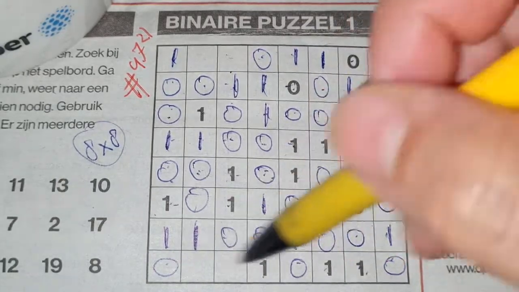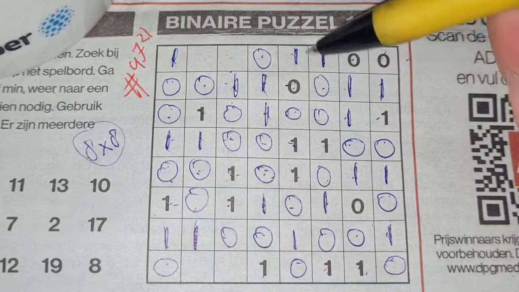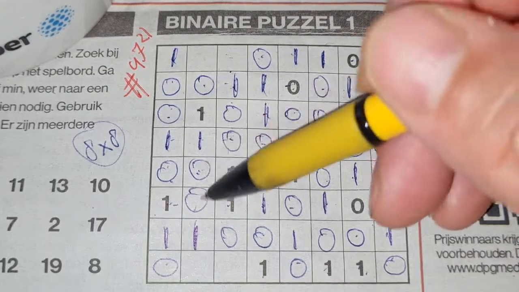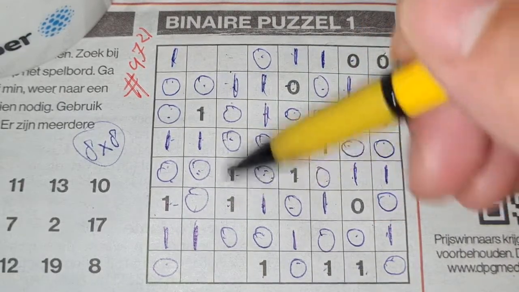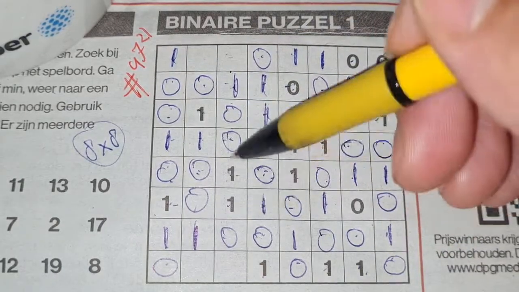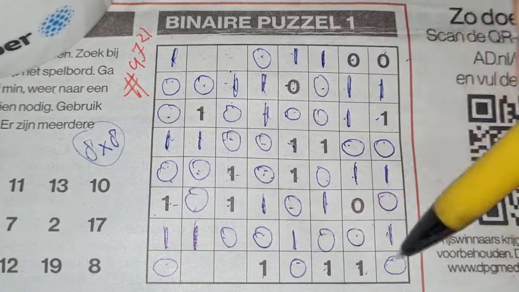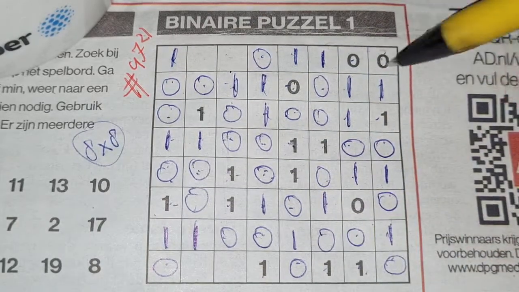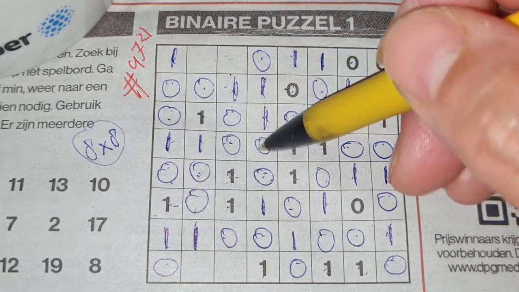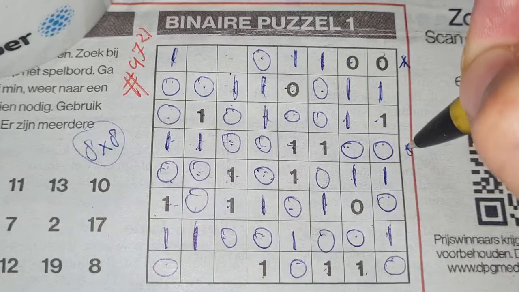And now we need to compare. I think, yes, we need to compare. Let me see. Double O here, nope, cannot compare. This column, double one here, nope, I cannot compare. And this column, so we need to compare the rows. Double O, double O, double O, yes. This one and that one.